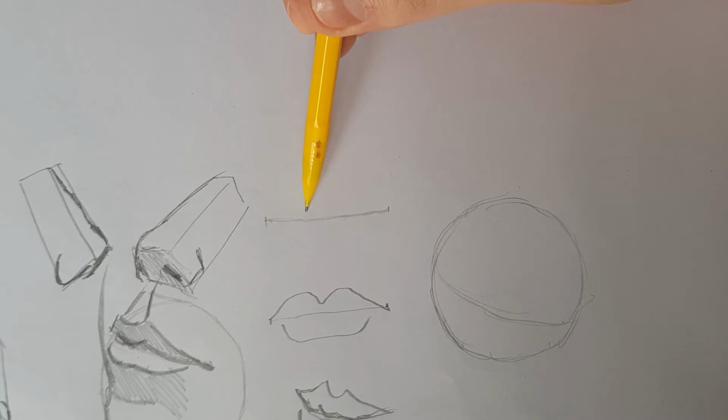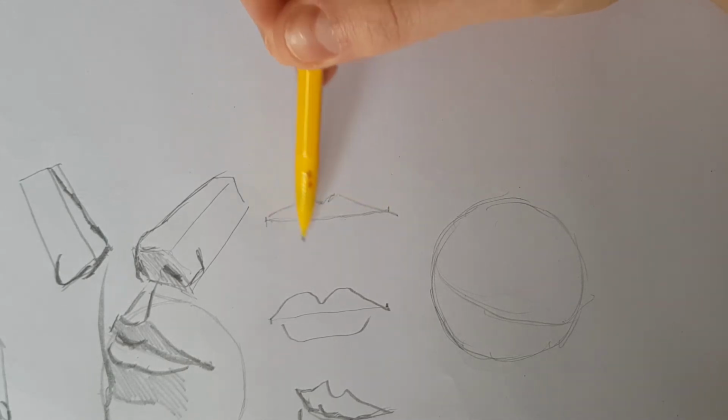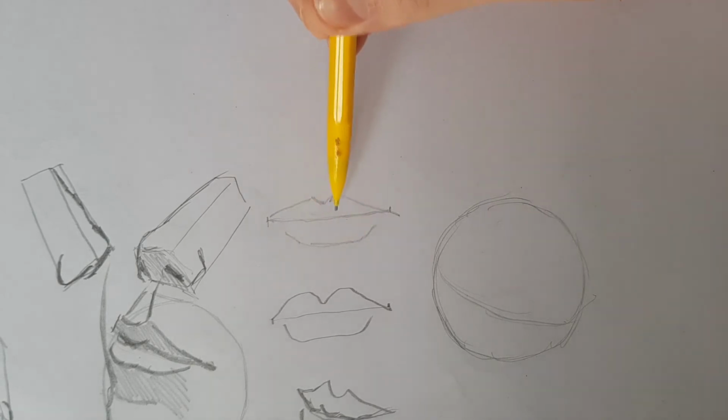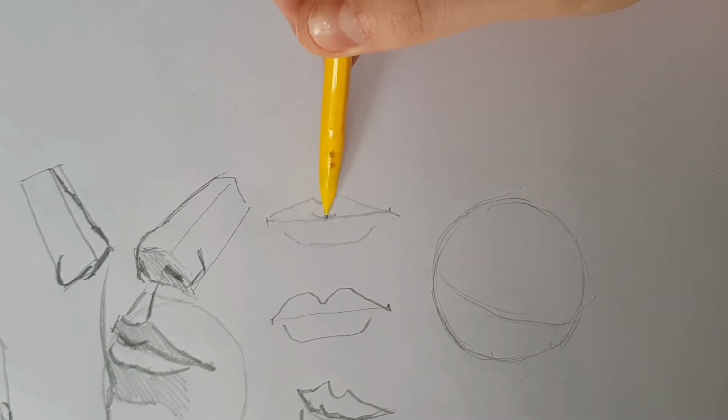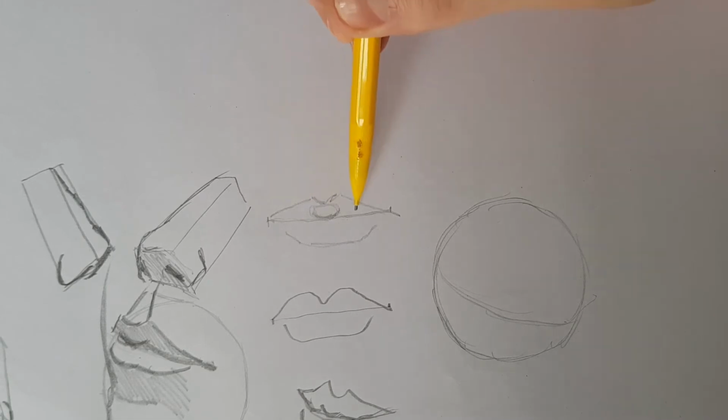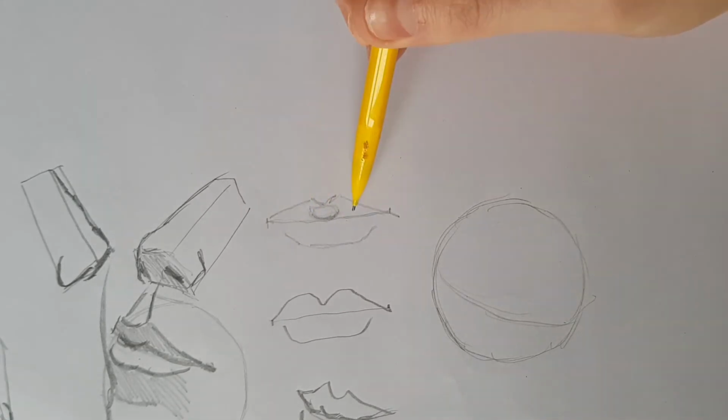Let's try and get this right. Say that's the lips. You have these little pads, I'd say they are, and the top lip, you can probably see them on your lips.